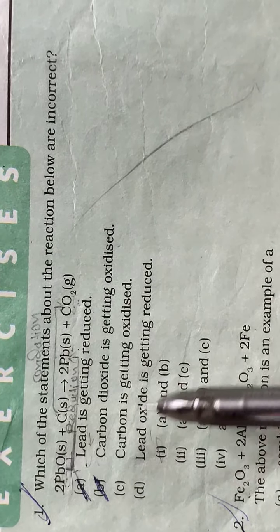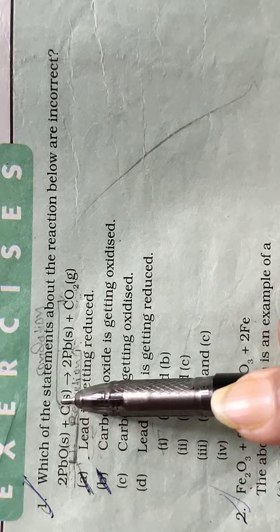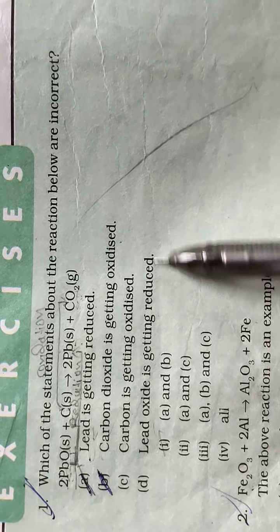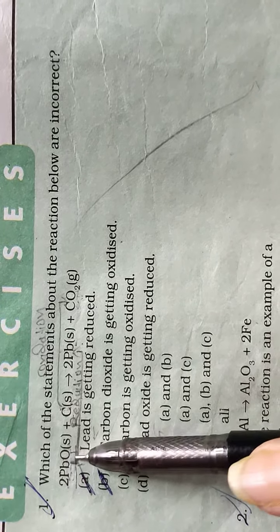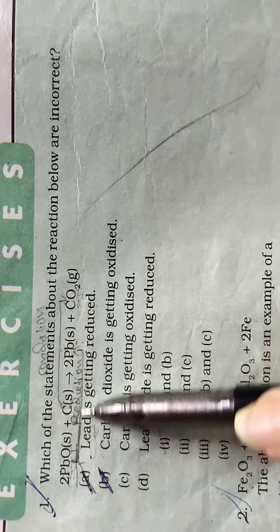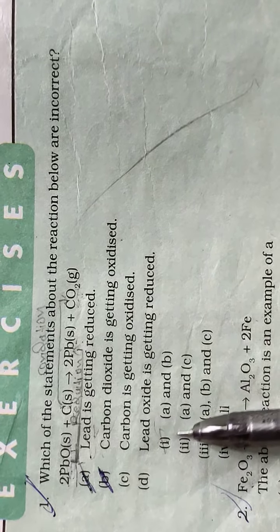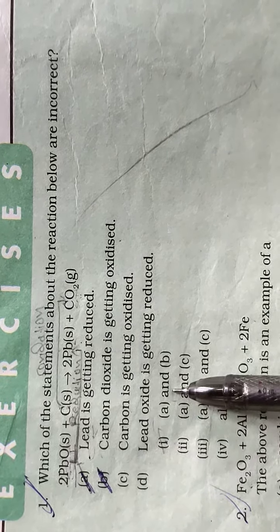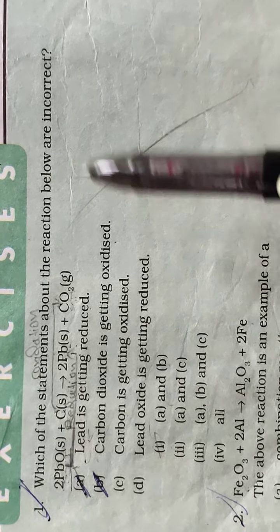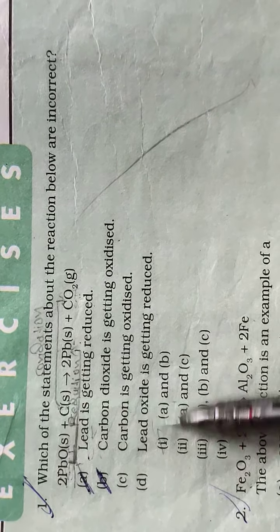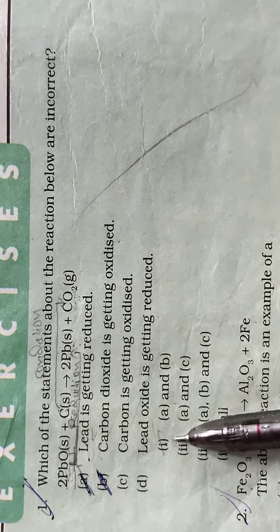Next, you see, carbon is getting oxidized. This is correct. Carbon is getting oxidized by getting oxygen. Lead oxide is getting reduced. Lead oxide is reduced by losing oxygen to form lead. That is why the first one and the second one are incorrect. The option will be 1, A and B, because you are asked to choose the incorrect ones. So A and B are incorrect. That is option number 1.